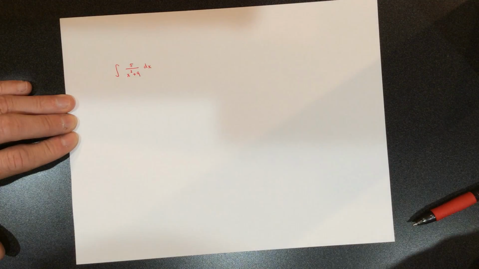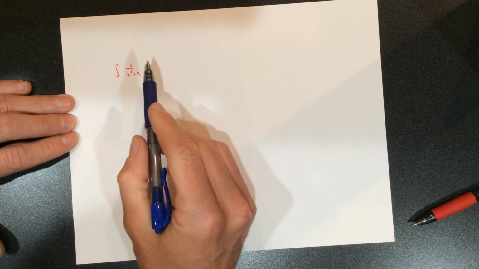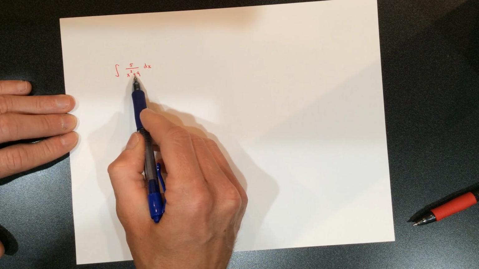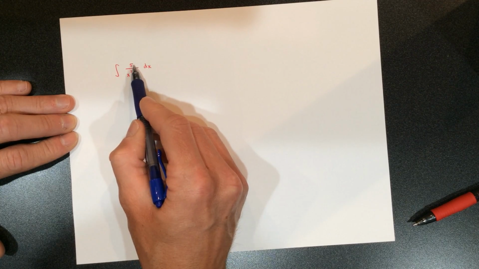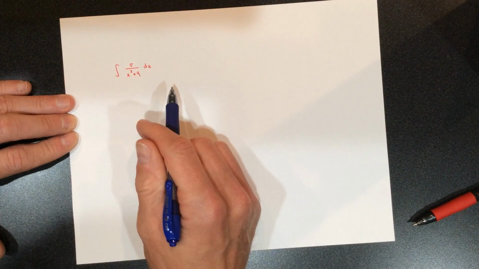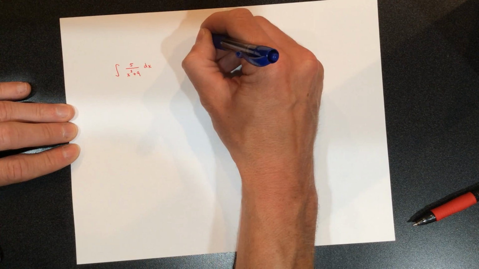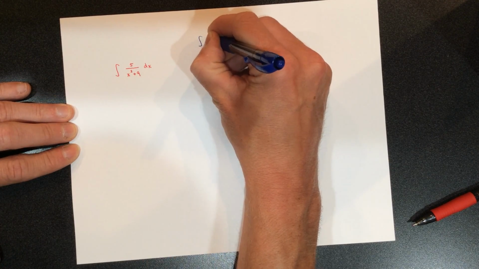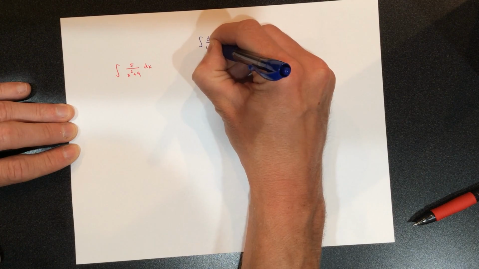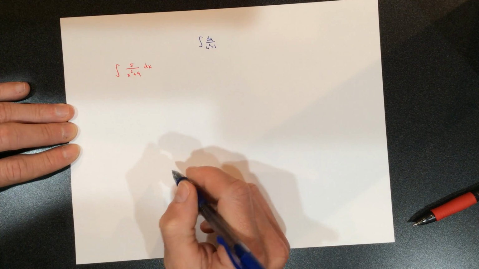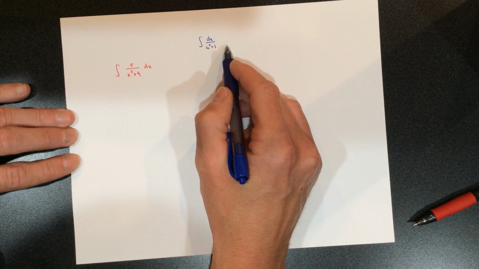And again, I'm going to do the exact same thing. I'm going to notice that it is an inverse tangent. It's something squared plus a number, and there's no x up here. If there was an x up here, it'd be a logarithm rule, but it's not. It's an inverse tangent. And again, I know I need it to look like this, because once I make it look like this, then I know the integral is inverse tangent of u.